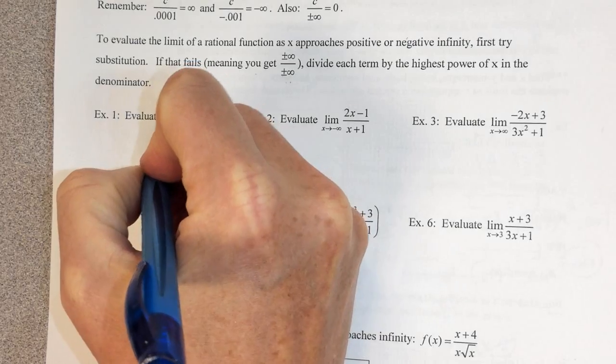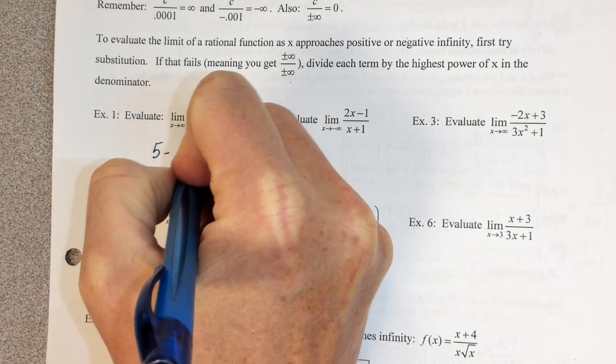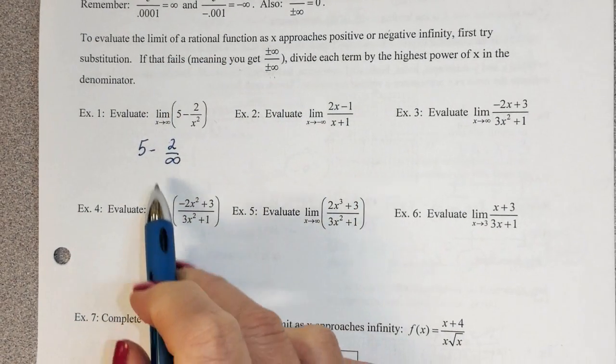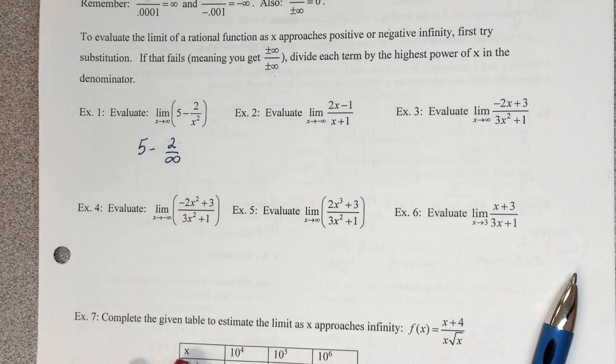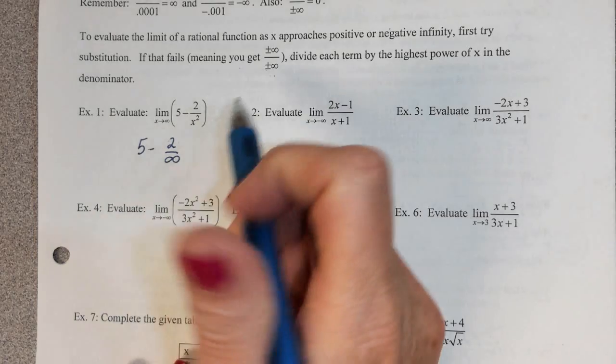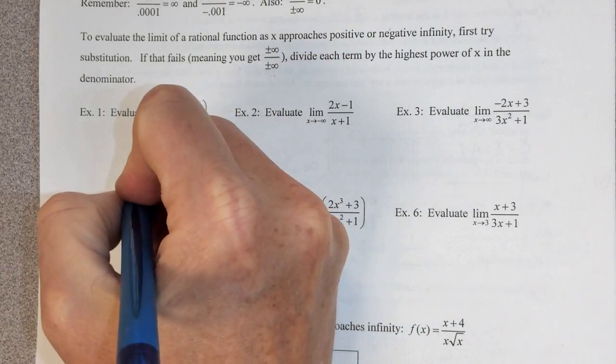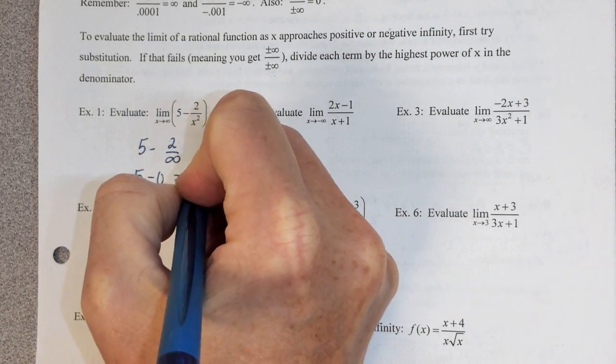We're going to have 5 minus 2 over infinity. What did we say a constant divided by infinity is? 0, isn't it? So this is really going to be just 5 minus 0, so that's going to be 5.